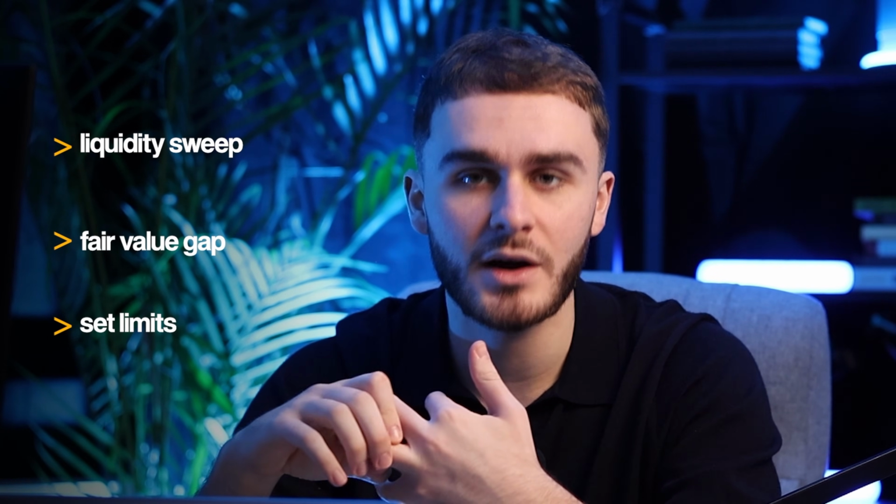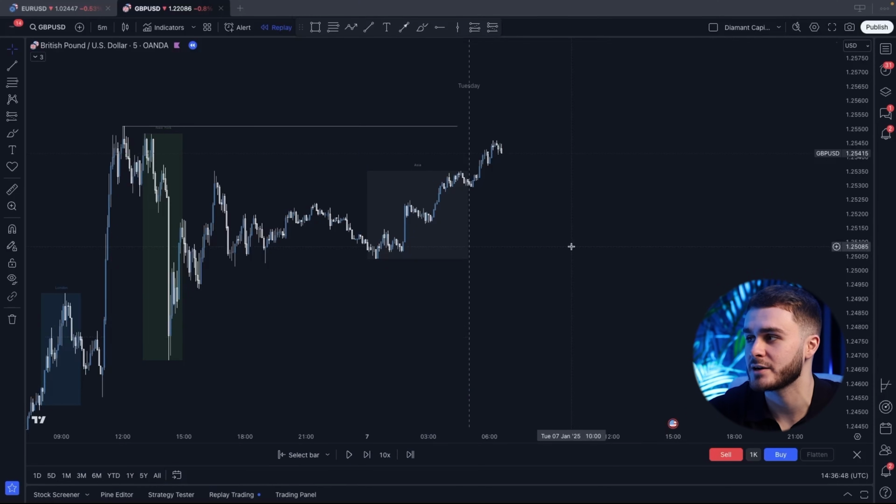The first thing we actually have to identify is, why does the original entry model not work as well? So that is going to be the liquidity sweep plus fair value gap, and then you set your sell limit or your buy limit. It's going to be as simple as that. But why is it that it doesn't work that well? Well, let's just get into this quick little example.